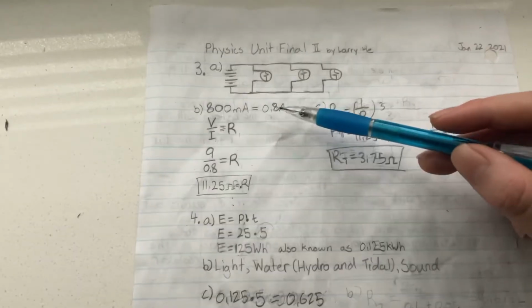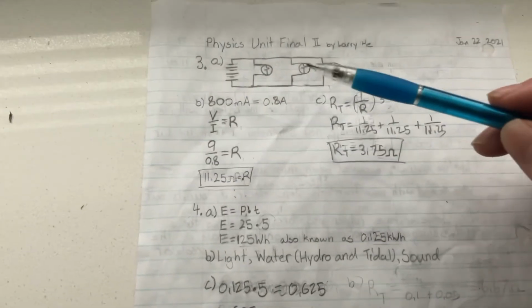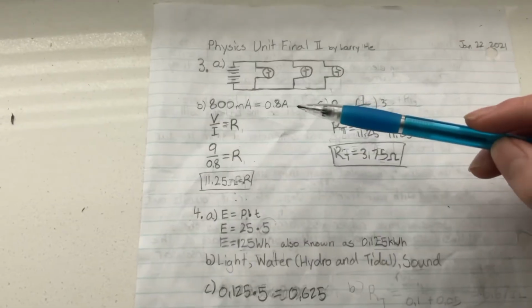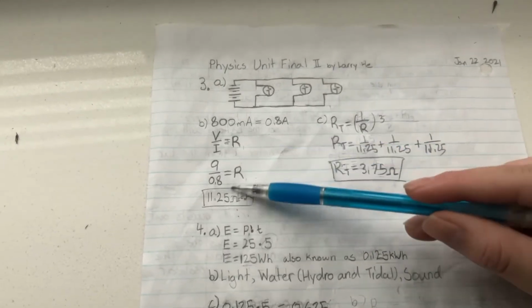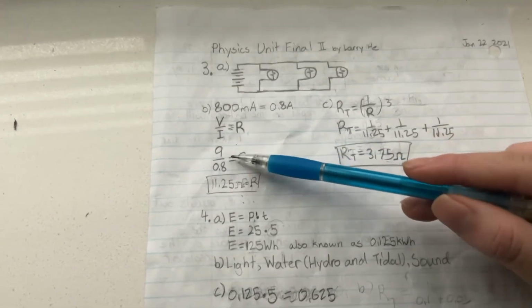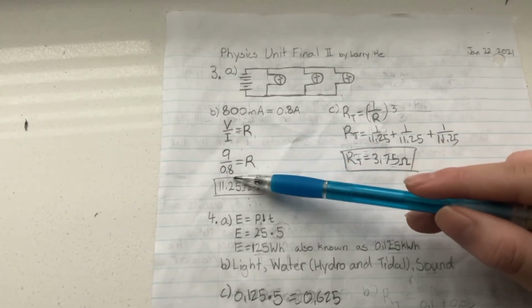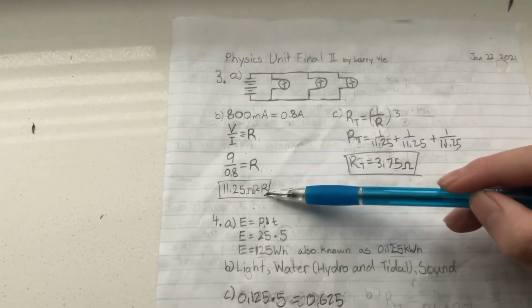For 3b, we have a value of 800 milliamps, which is no use to us in this current situation, so dividing 800 by 1000 gives us 0.8 amps. Then inserting the formula of V divided by current equals resistance, and putting in the numbers, 9 divided by 0.8, we have 11.25 ohms as our resistance.